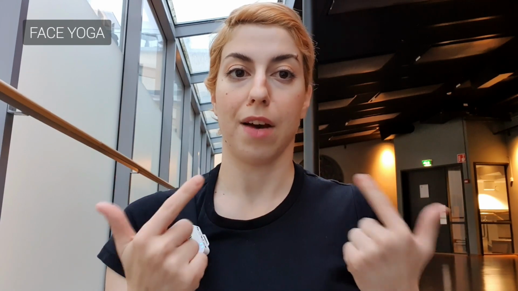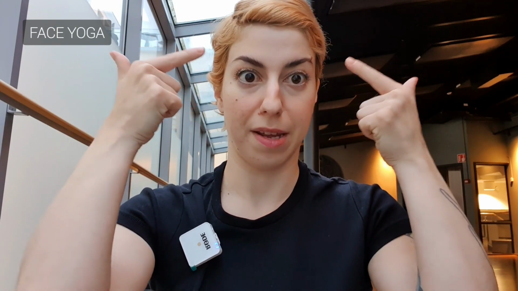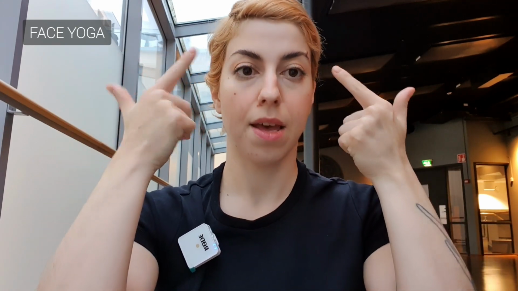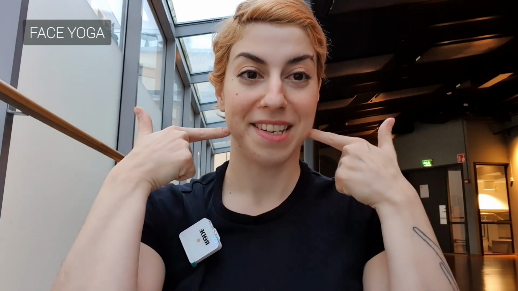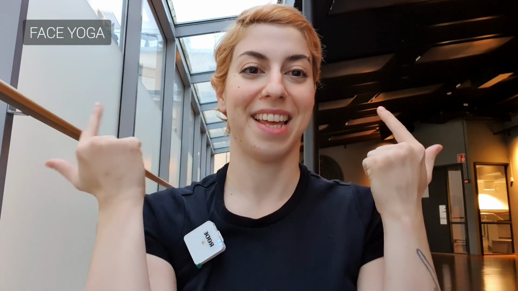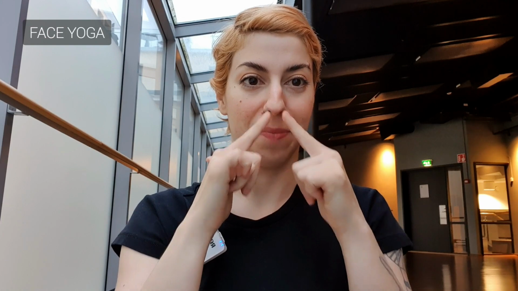And let's do some facial exercises. About the face, there are some certain areas where we usually have more asymmetry. It's the eyebrows, which is very profound, very easy to notice. The eyes, the chin, the mouth, and our nose as well.